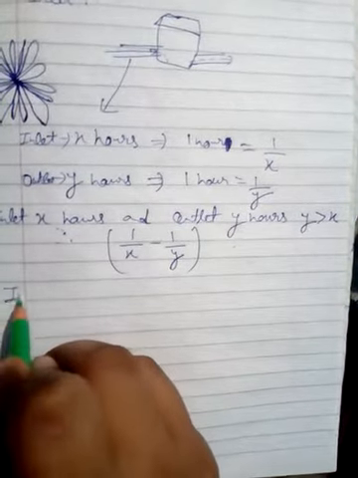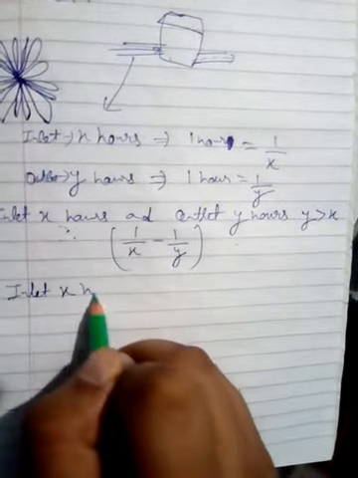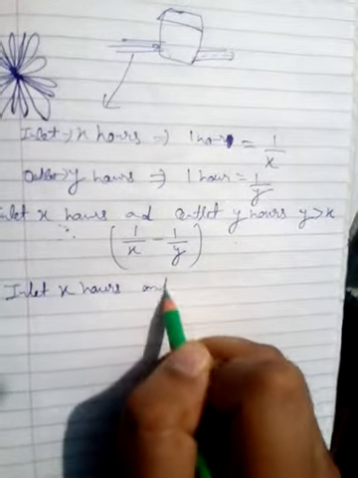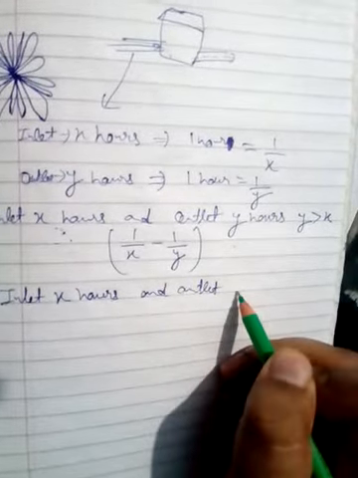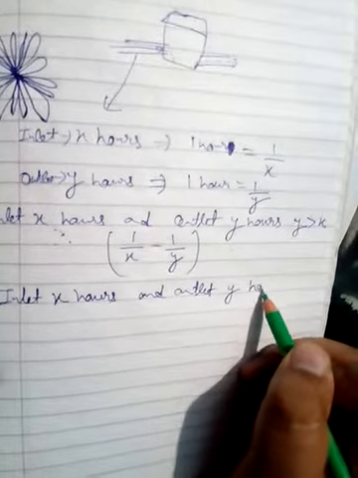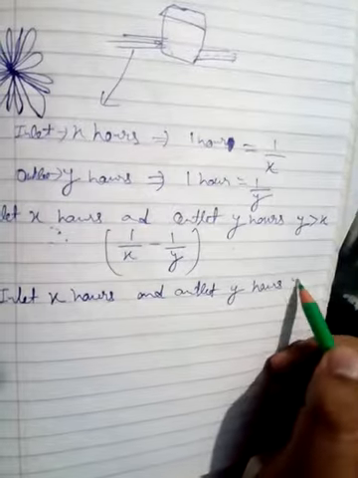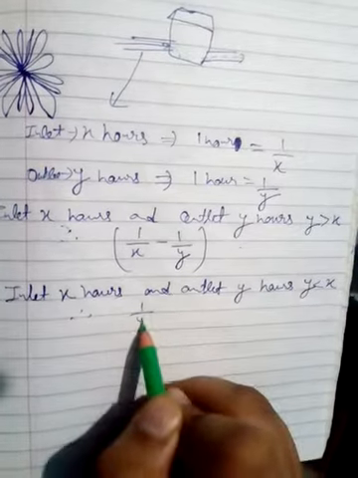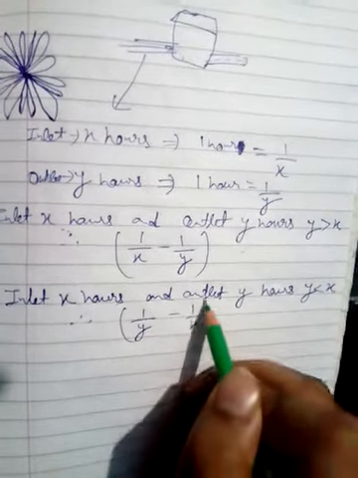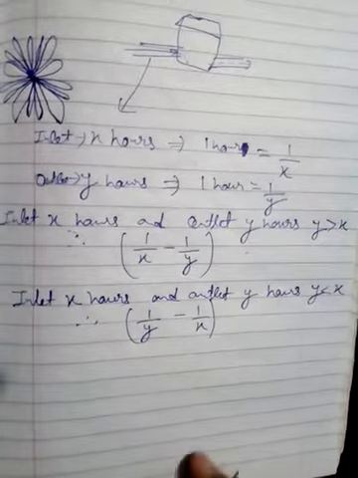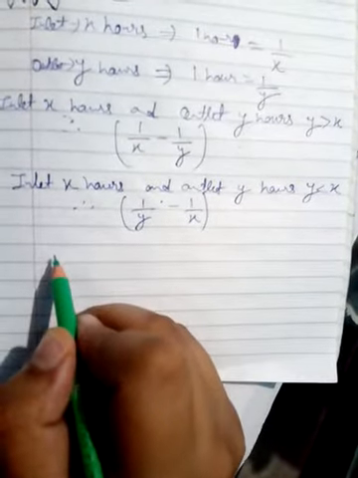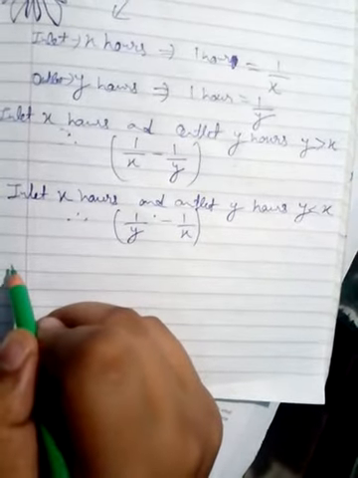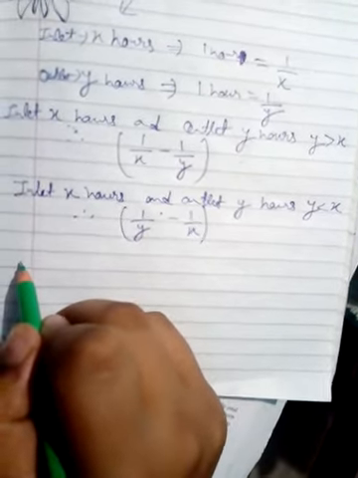And suppose there is an inlet pipe that takes X hours and an outlet pipe that takes Y hours, but this time Y is lesser than X. Therefore the part emptied in 1 hour would be 1 by Y minus 1 by X. Okay, so that is done. Now we are going to solve two questions based on these.